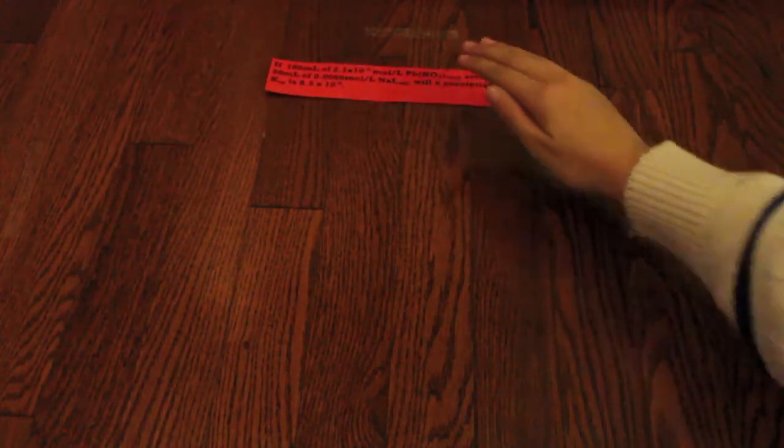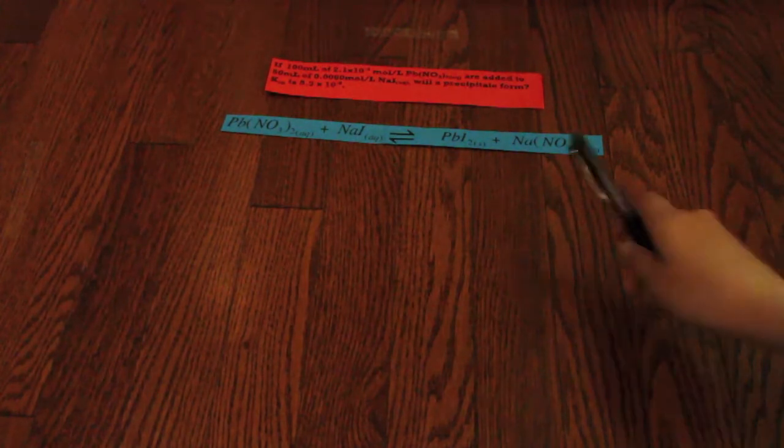Let's look at calculations. If 100 milliliters of 2.1 times 10 to the negative 3 moles per liter of lead nitrate are added to 50 milliliters of 0.0060 moles per liter of sodium iodide, will a precipitate form? We know that our Ksp is 8.5 times 10 to the negative 9. So the first step is to write out our chemical equation, and from this we know that PbI2 is going to be our precipitate, and we want to check if that precipitate can form.